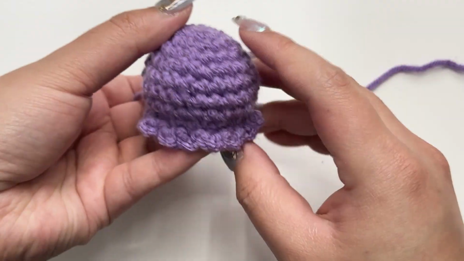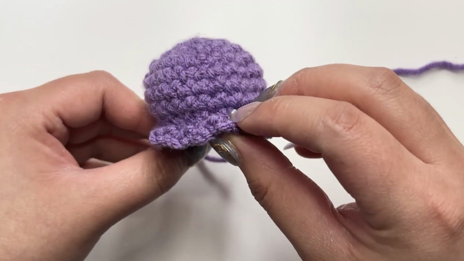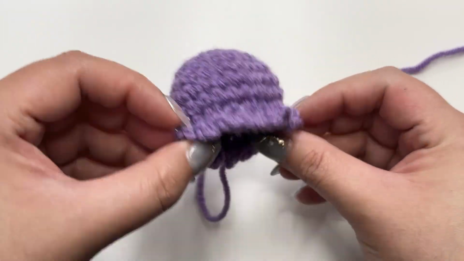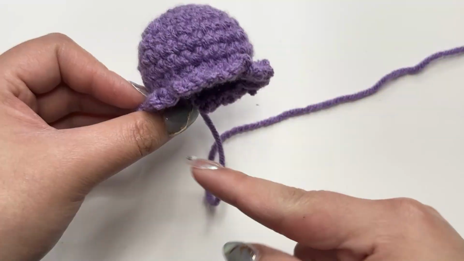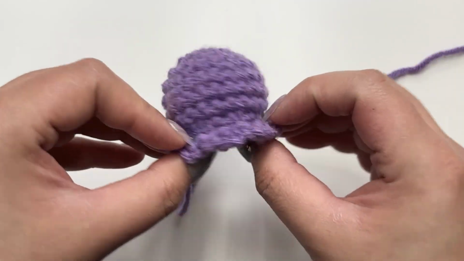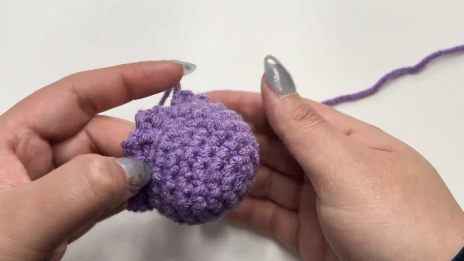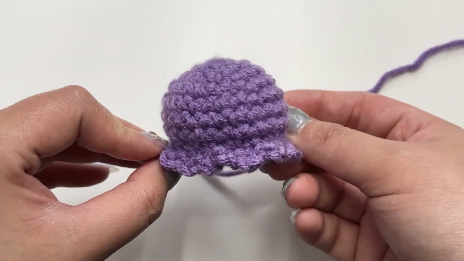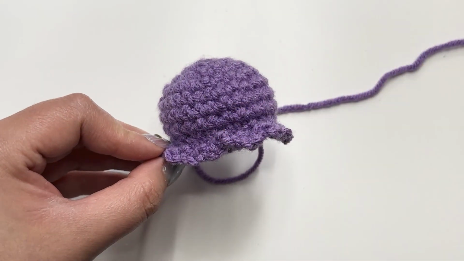So at this point, you should have gotten the hang of how to read a crochet pattern. And I'm sure you guys can do the rest on your own. You just have to make the bottom part and then the tentacles at the bottom and assemble them all together. So I hope that you guys were able to learn how to read a crochet pattern as well as how to do the basic stitches from the previous 7 lessons.